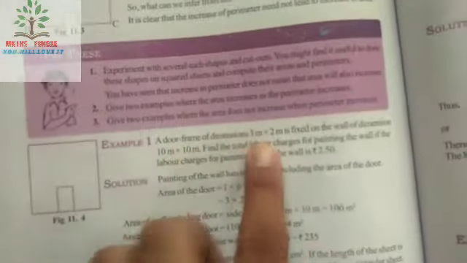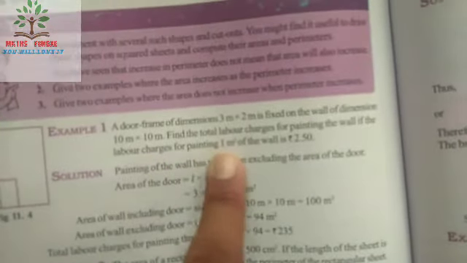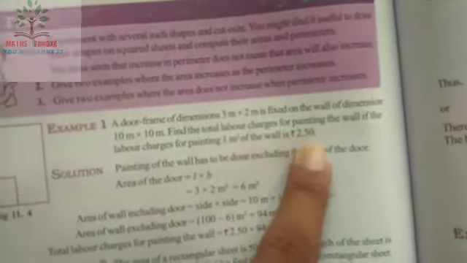So if we see here, a door frame of dimension 3 meter by 2 meter is fixed on a wall of dimensions 10 meter by 10 meter. Find the total labor charge for painting the wall, if the labor charge of painting is rupees 2.50 per meter square of the wall. So we have to only find the cost of painting the wall.